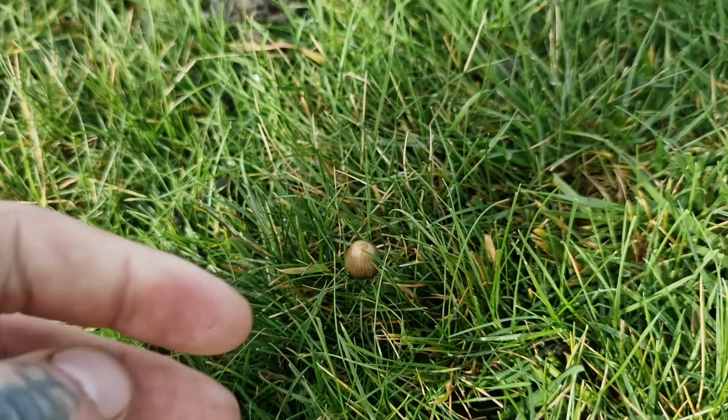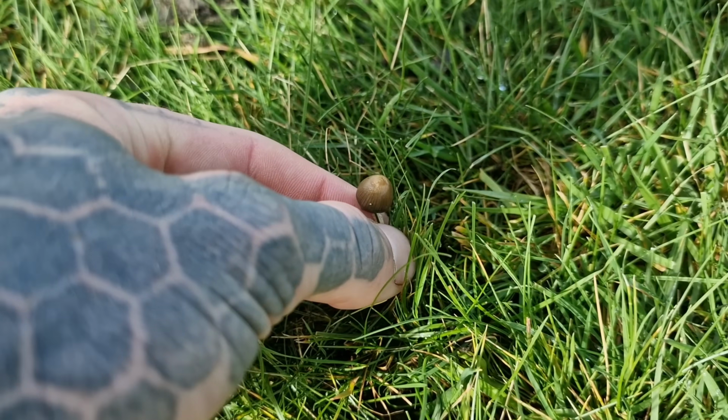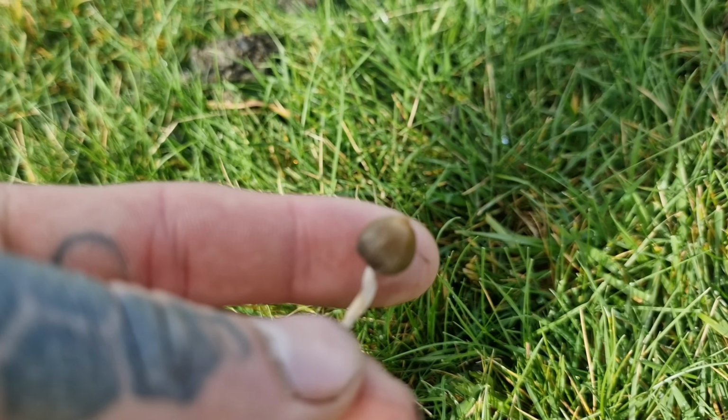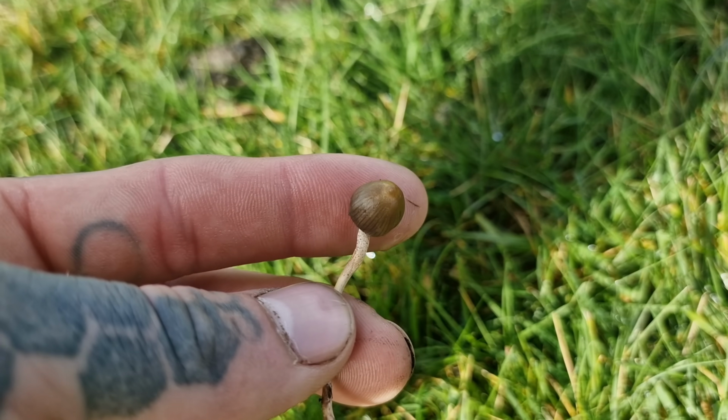Right, it's about time we got to the good stuff. So this one's a good example for something I wanted to show you. As you can see on the top of the cap there, let me get it in focus.